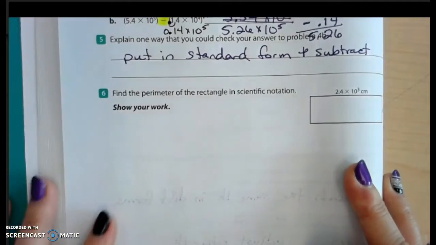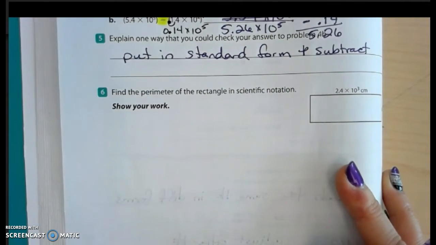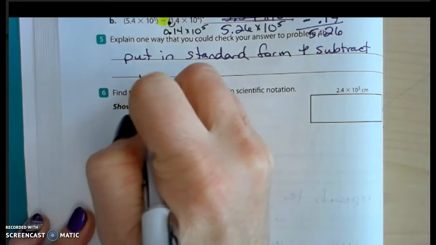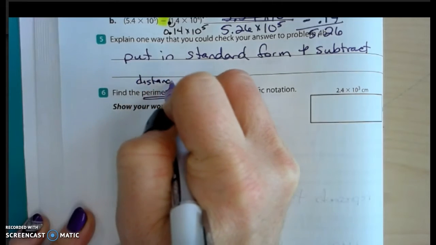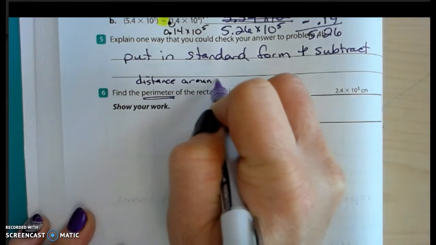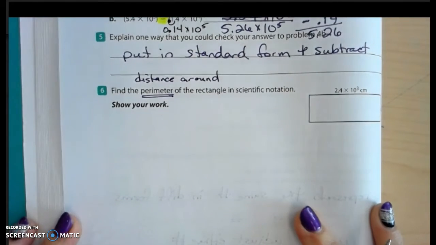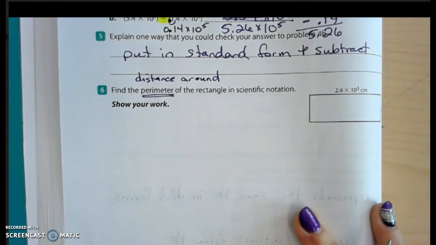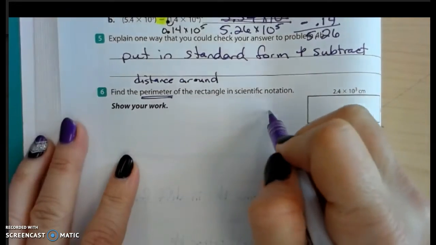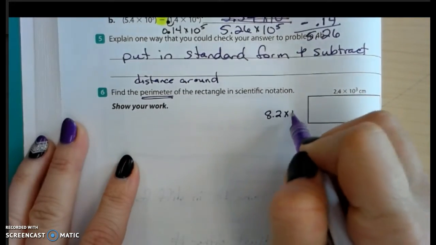On number 6, find the perimeter of the rectangle in scientific notation. Now, perimeter is the distance around. It is one-dimensional. It's just how far we're going around something. So we just have to take all 4 sides and add those up. Now I've got my book folded so you can't see that other side.